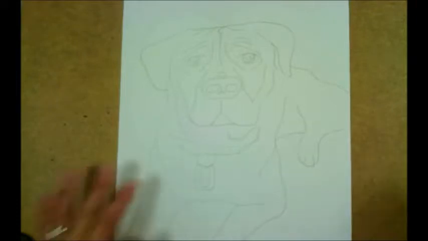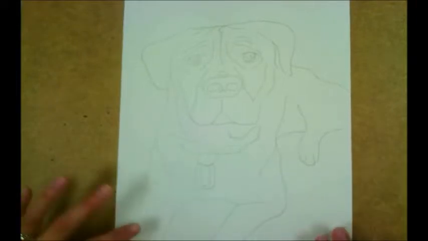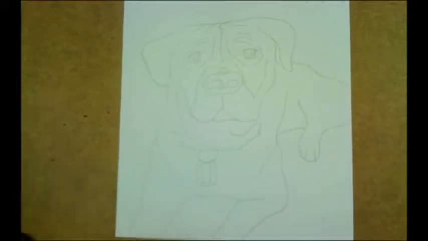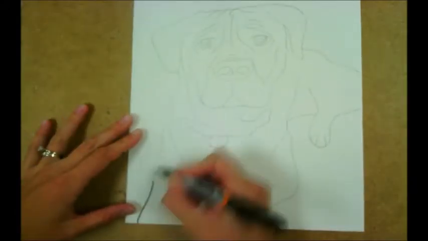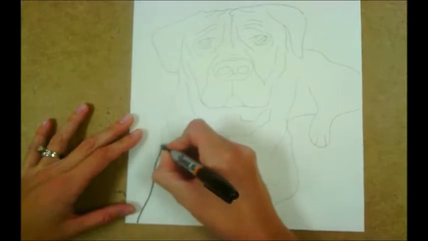So here is my tracing of my template. I went through, like I showed you on the window, and I used a pencil to lightly trace a contour line drawing of my template. The next thing you're going to do is go over your pencil lines with a Sharpie marker, very, very carefully.